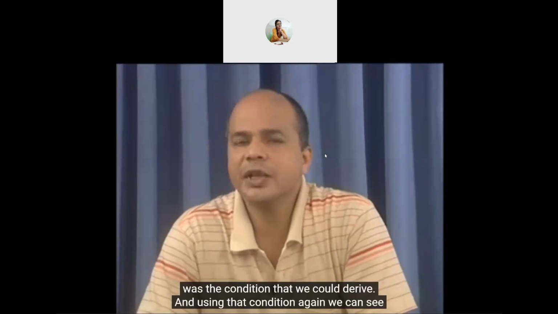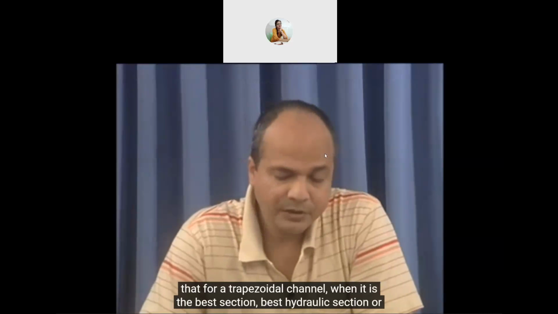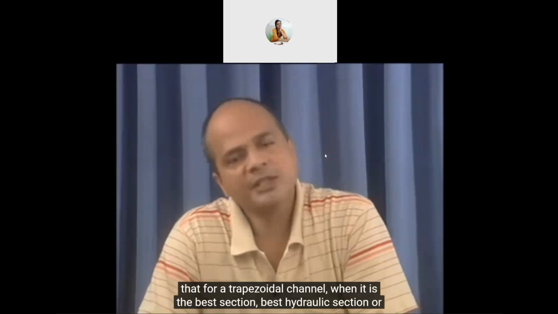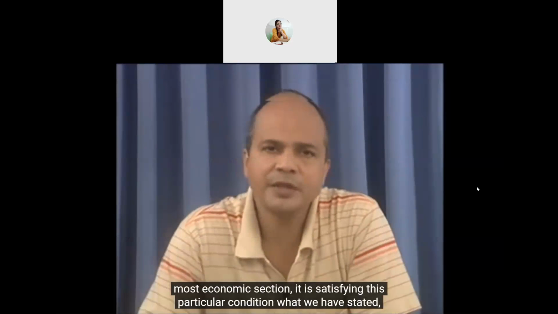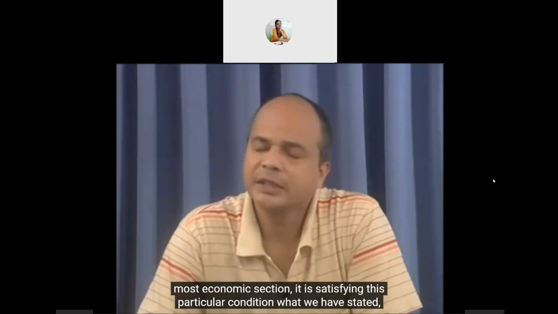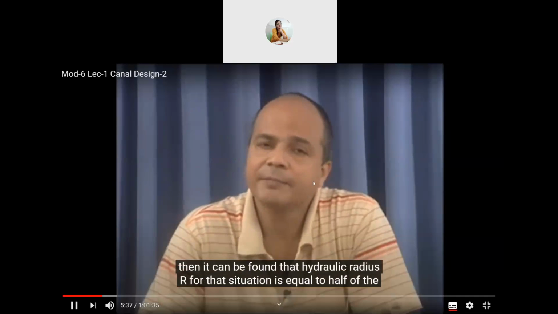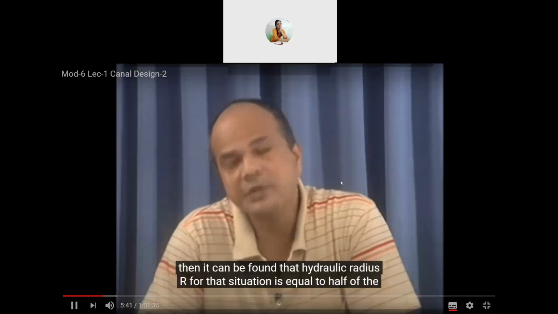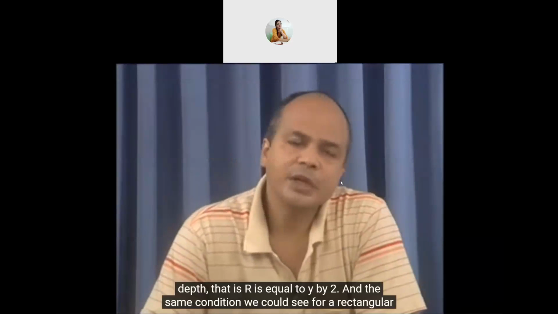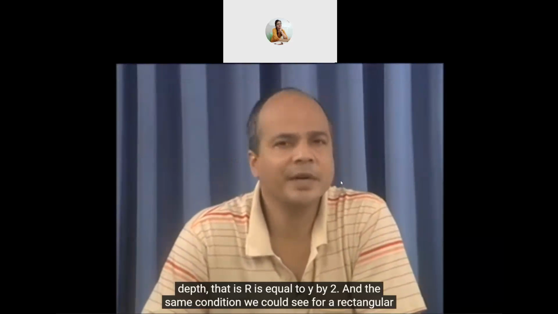And using that condition, we can see that for a trapezoidal channel, when it is the best hydraulic section or most economic section, it satisfies this condition, and then it can be found that hydraulic radius R for that situation is equal to half of the depth. That is, R is equal to Y by 2.